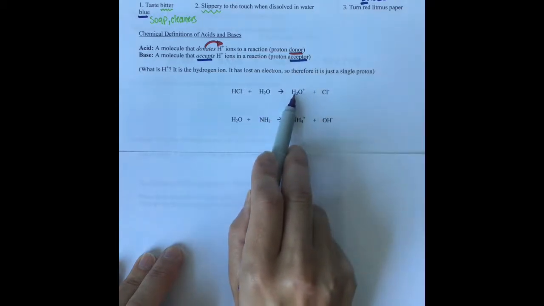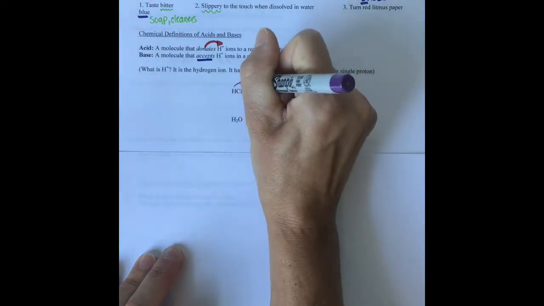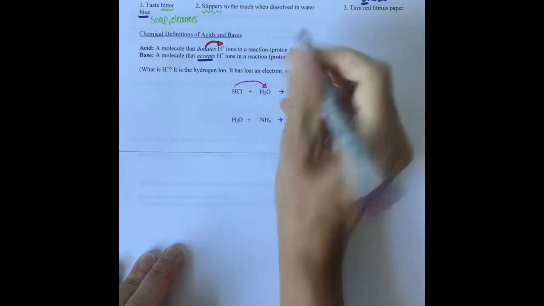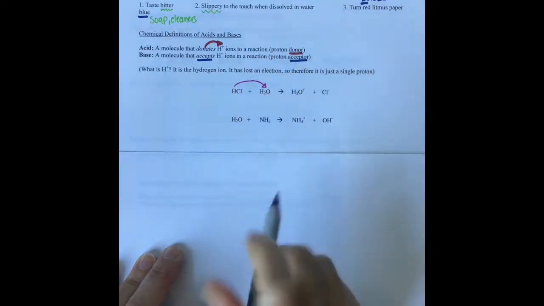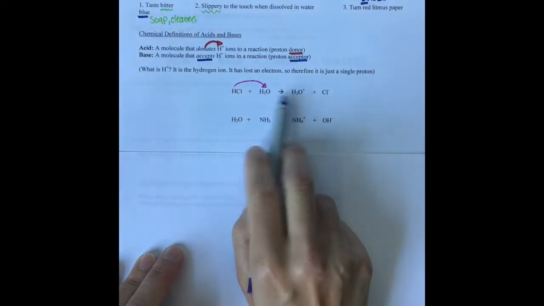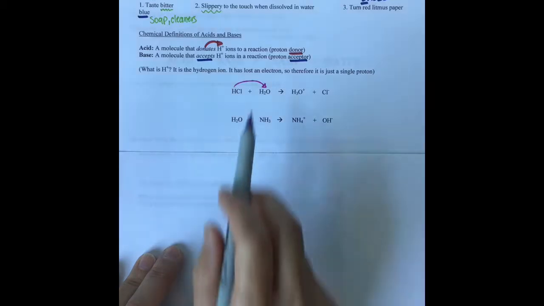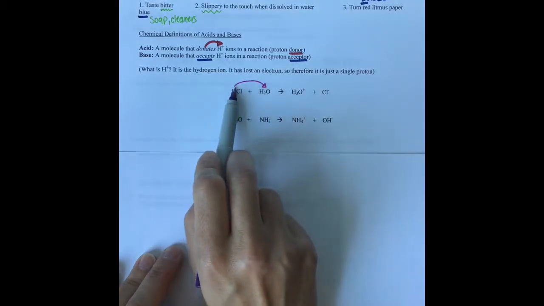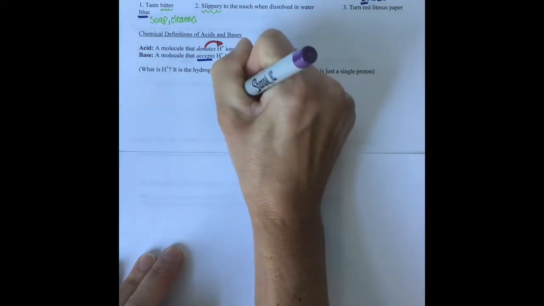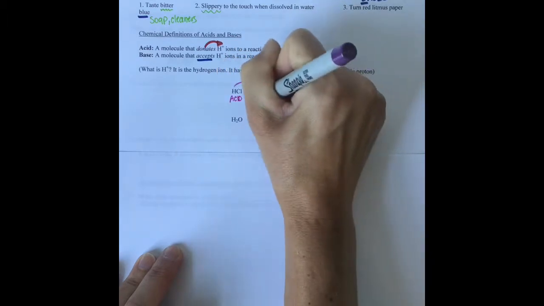Okay, I notice here that water looks a little different. It now has an extra proton. So what must have happened is that the HCl donated a proton to water. Now the chloride ion is by itself, and that's how this reaction went forth. So looking at these definitions, the donor is always the acid, and the acceptor is the base.